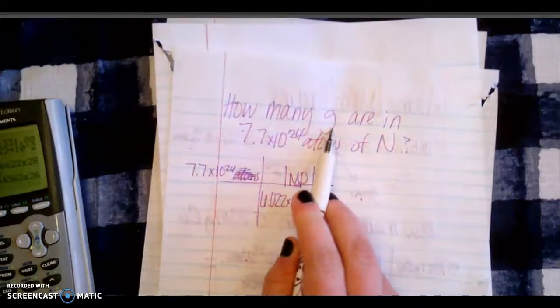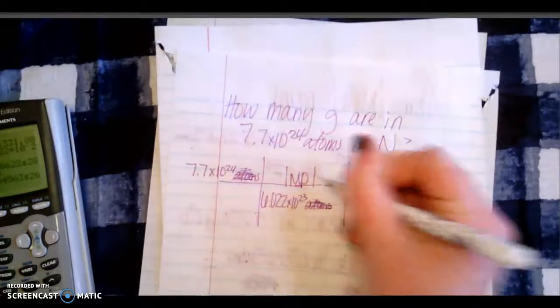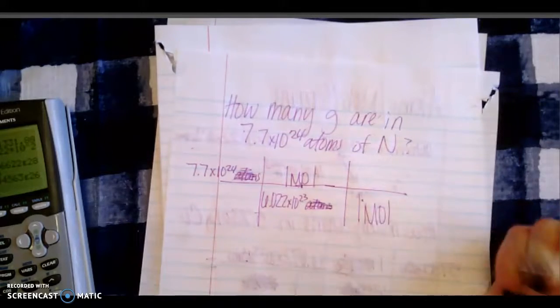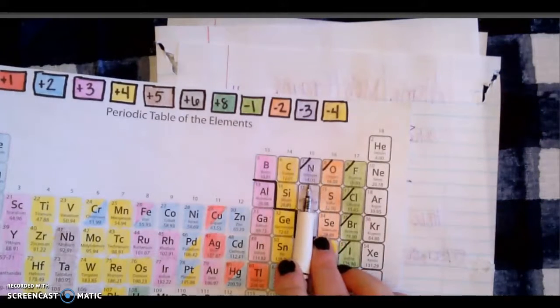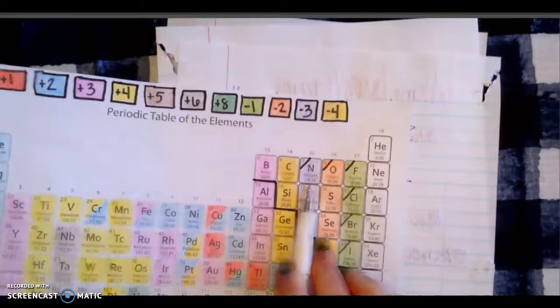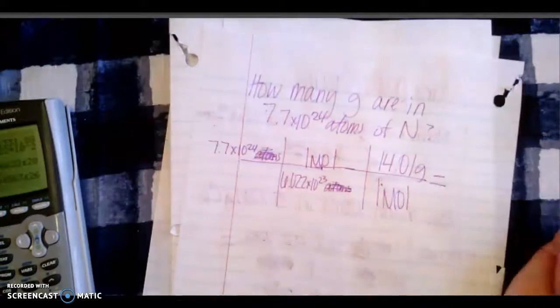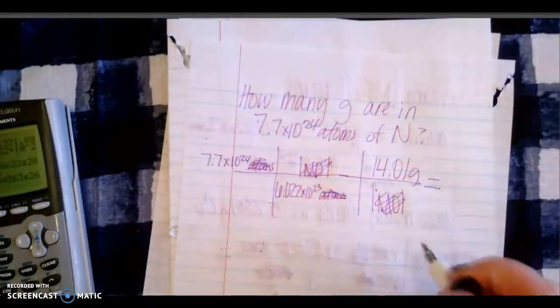I'm not looking for moles, so I need to keep going. If I have moles here, I've got to have moles here. Then if we look at our periodic table, there are 14.01 grams in 1 mole of nitrogen. I can hit equals because those moles will cancel out, and I'm left with grams of nitrogen, which is what I'm looking for.